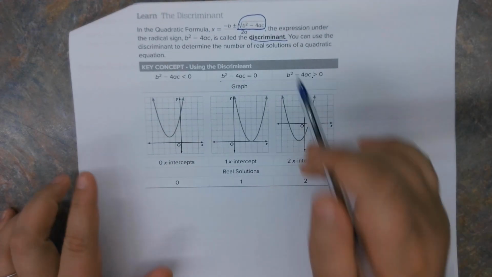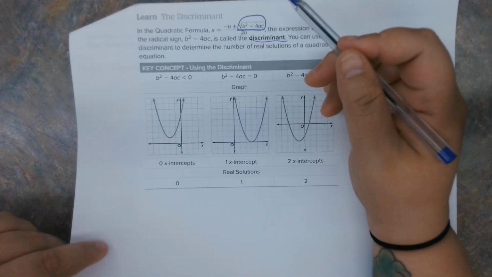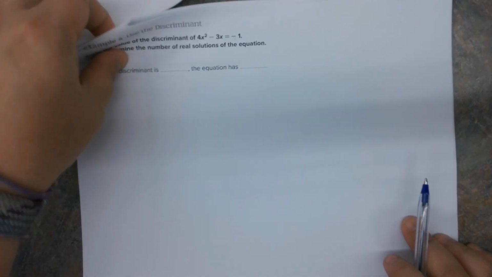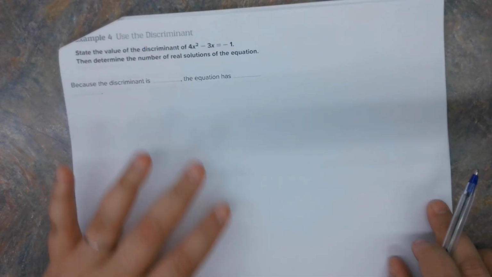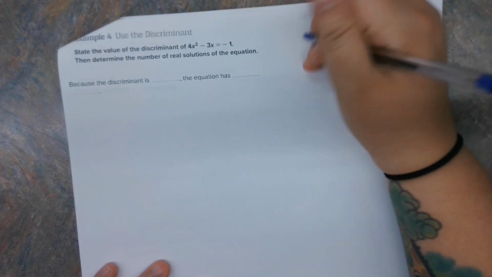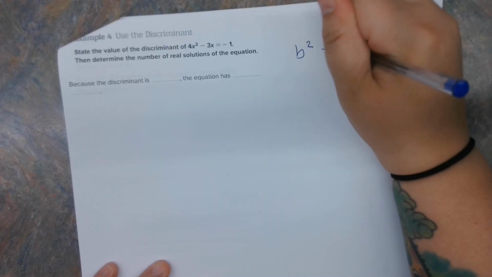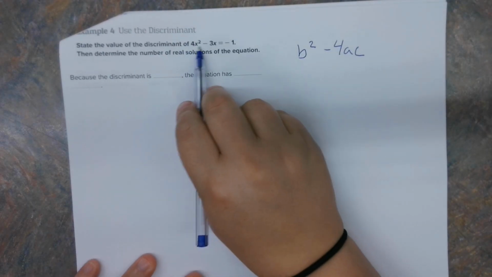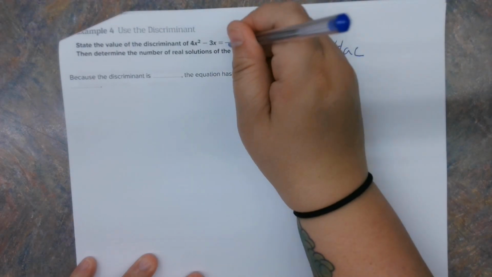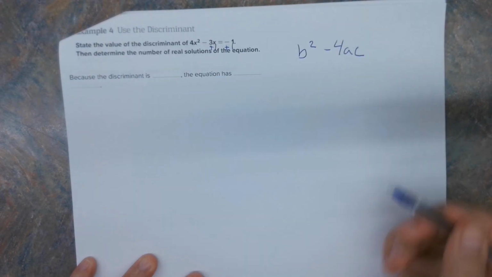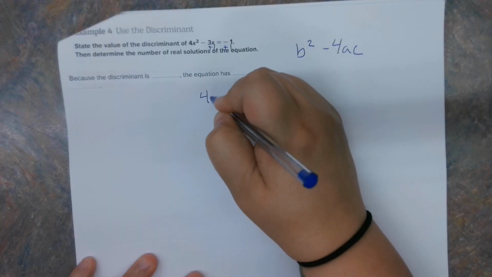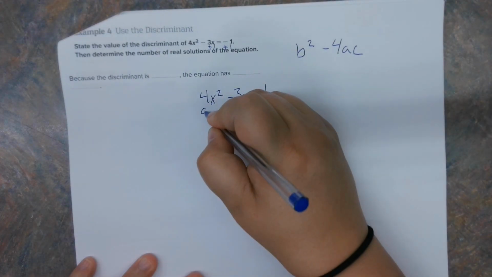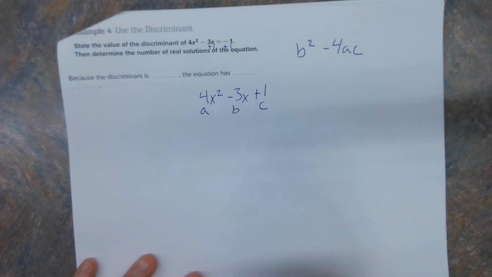Okay, so we don't even need the square root part. We just need the part that is under the square root. So let's try that. We're on example number 4. I'm going to write just the discriminant down: B squared minus 4AC. That's the discriminant. This is not in standard form, so I need to put it in standard form. I'm going to add 1 to both sides. So let me rewrite it: 4x squared minus 3x plus 1. There's my A, there's my B, there's my C.